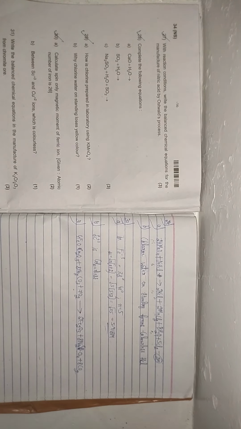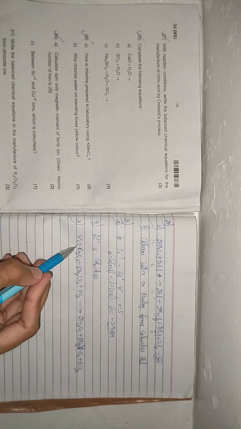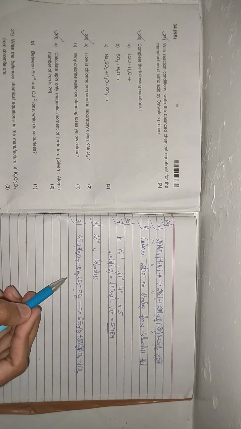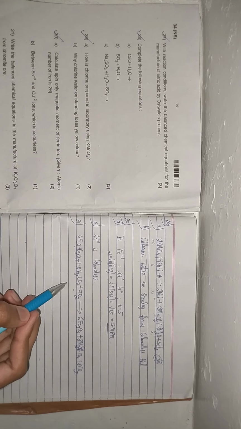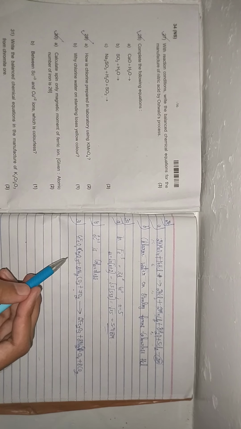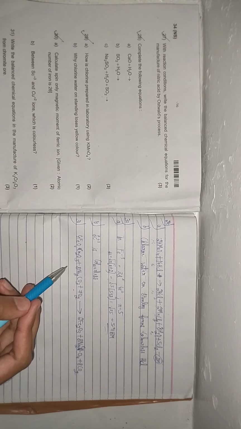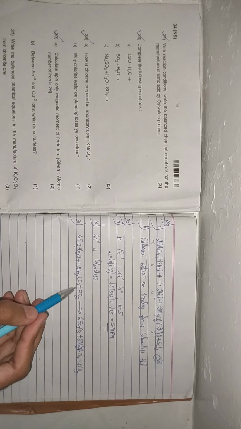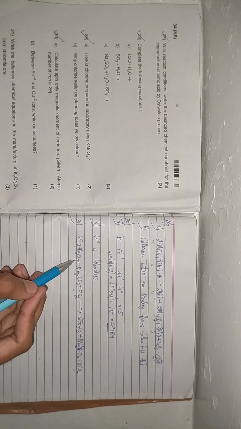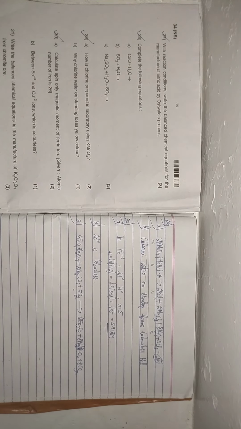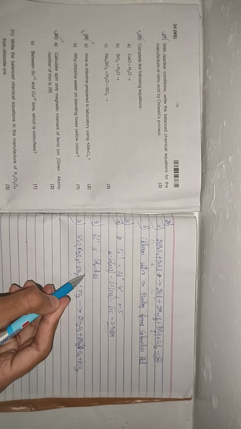Next is O, here 4 plus 3 plus 16, these are 24, 24 plus 7 that will be equal to 31. Here 24, 25, 26, 27, 28, 29 and 33 O.